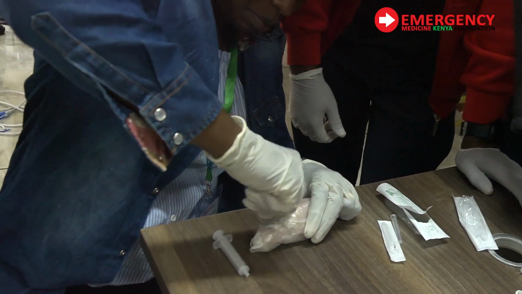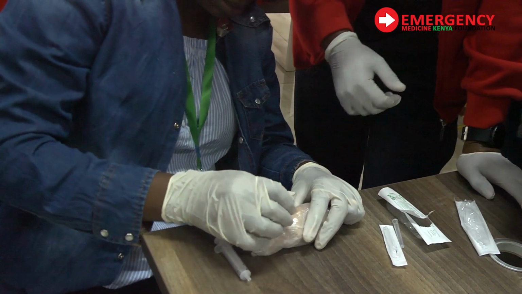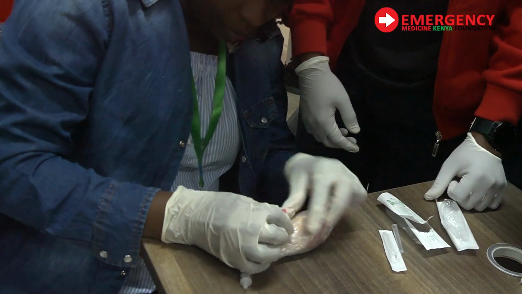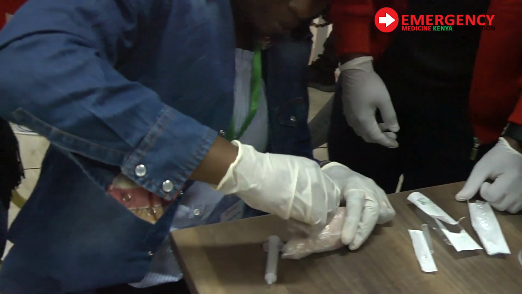It has gone right to the meat, yeah. So you locate the flat surface of the bone. Do it here.